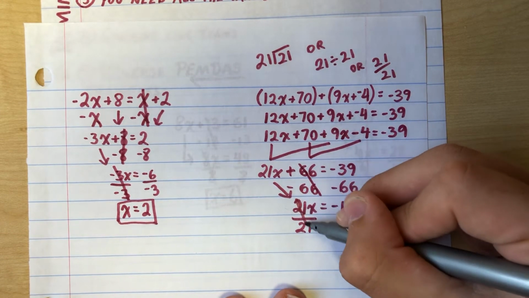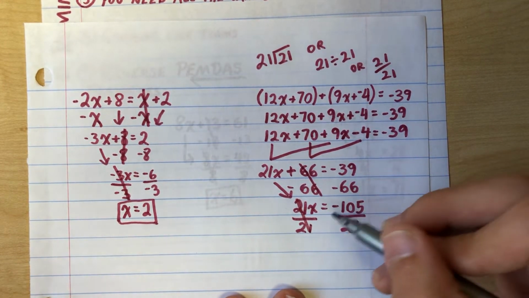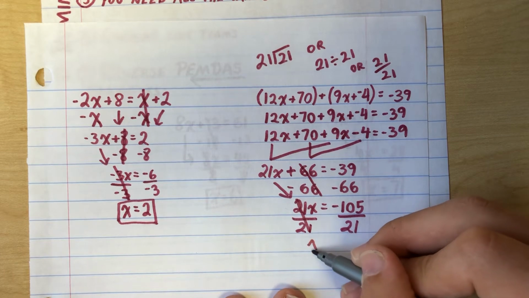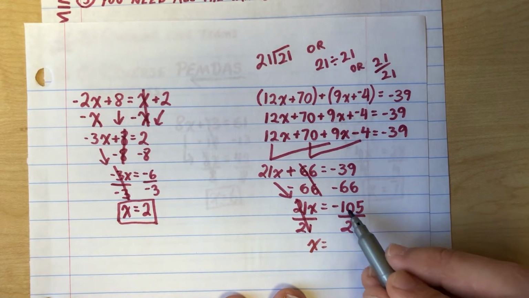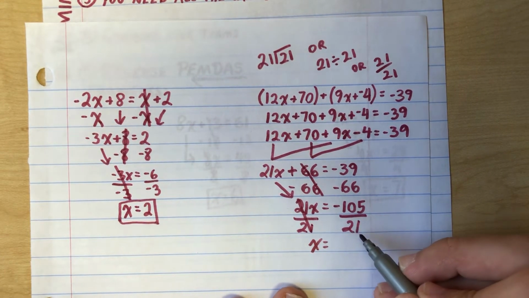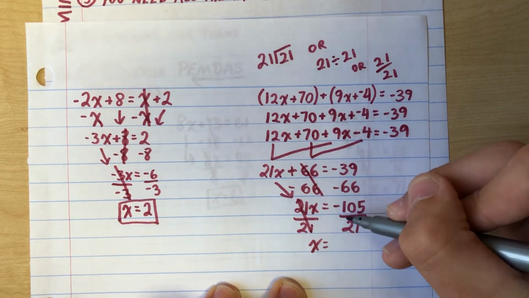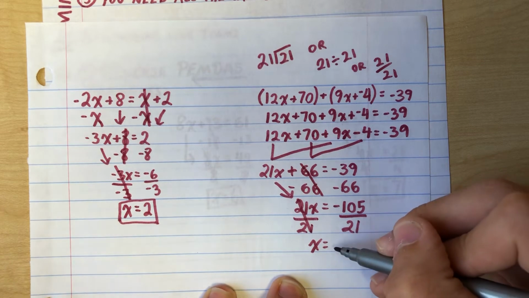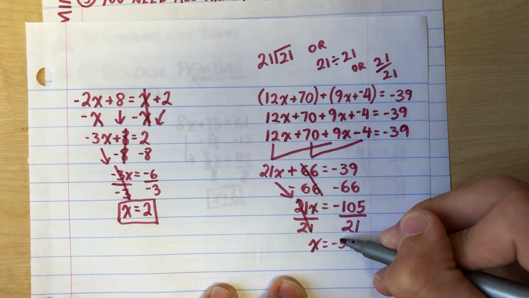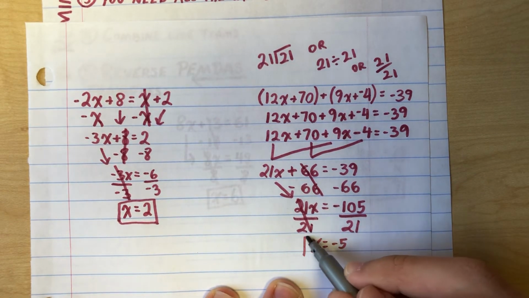But this cancels because 21 divided by 21 is 1. So over here you just have the x, and then over here you have 105 divided by 21, which is 5. And then it's a negative divided by a positive, so that's going to be a negative. So it's going to be negative 5. And that's going to be your answer.